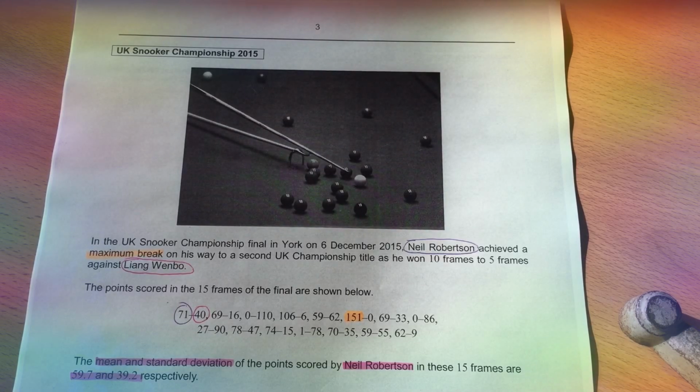There's a couple of different bits they could do with this. Something like box plots for each player, and then compare your median and your interquartile range, but that's slightly less likely.